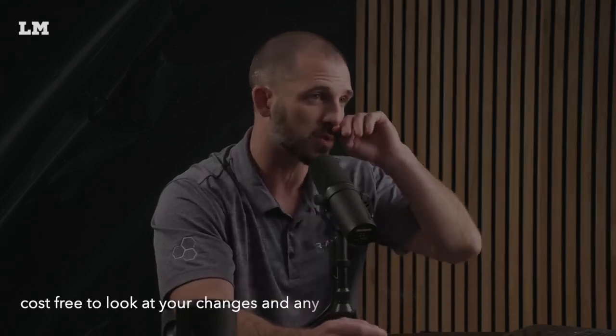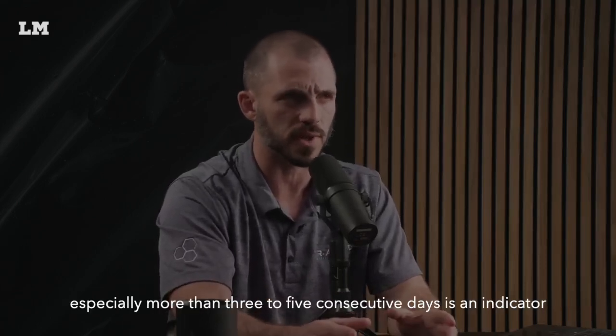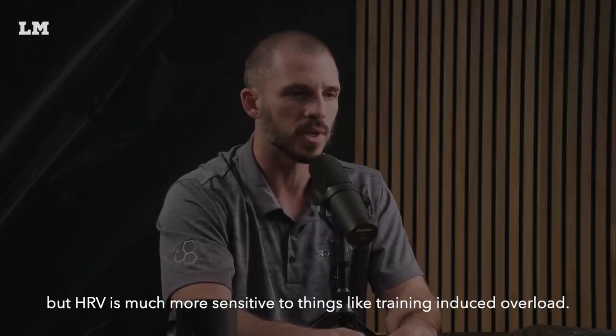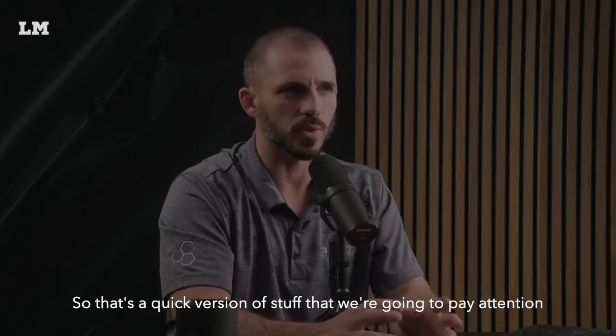Resting heart rate is one thing you can actually do that's totally cost-free. Just look at your changes, and any elevation in resting heart rate over time, especially more than 3 to 5 consecutive days, is an indicator. But HRV is much more sensitive to things like training-induced overload. So that's a quick version of stuff that we're going to pay attention to.